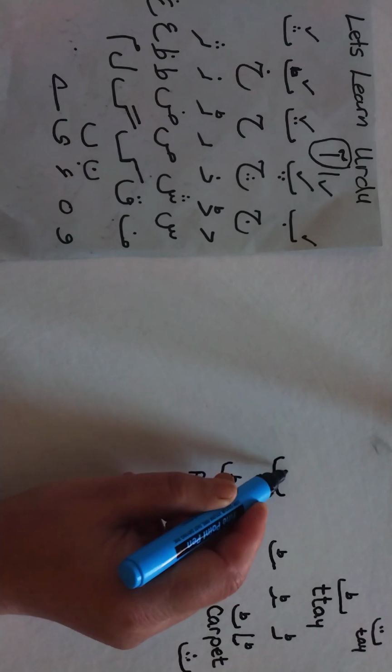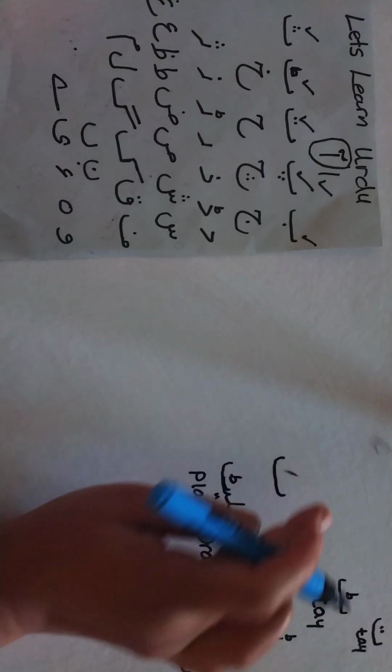Okay. The next letter we're going to learn today is C. You got 3 dots at the top. Do you remember in our second lesson we learned a letter which looks like this, but it got the dots, 3 dots at the bottom. P, and this is C. And it sounds like S.